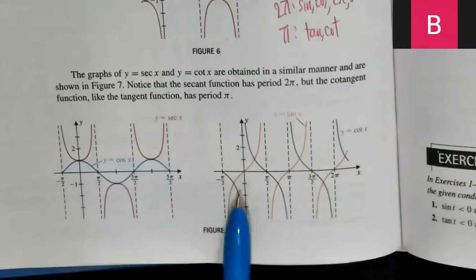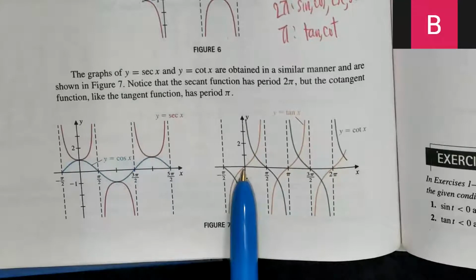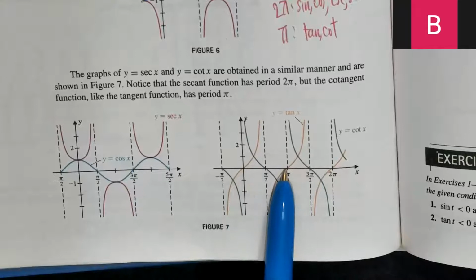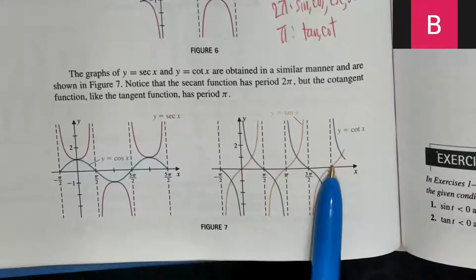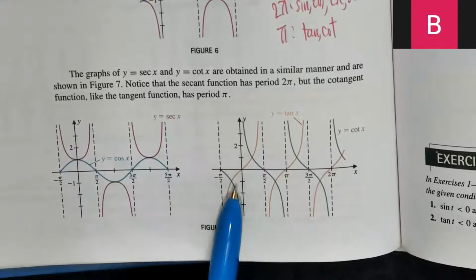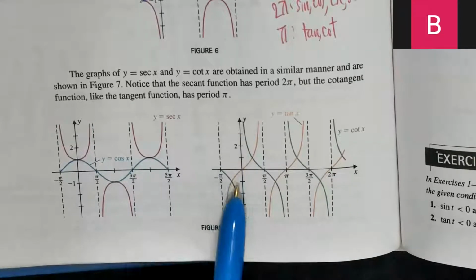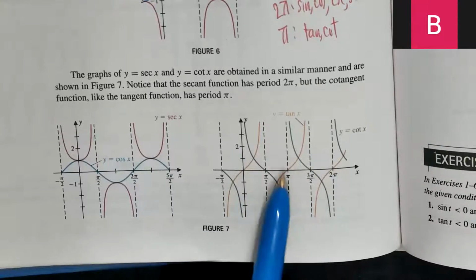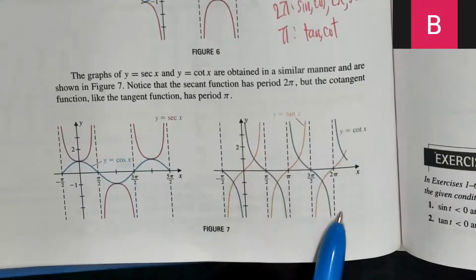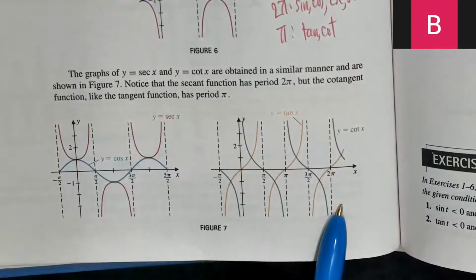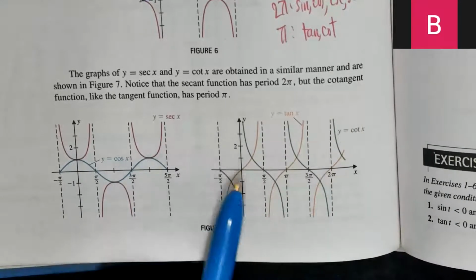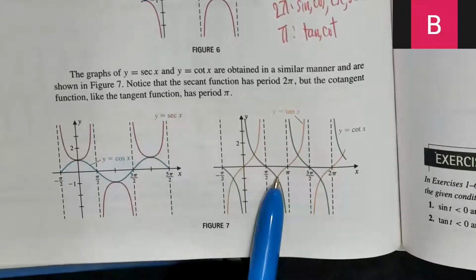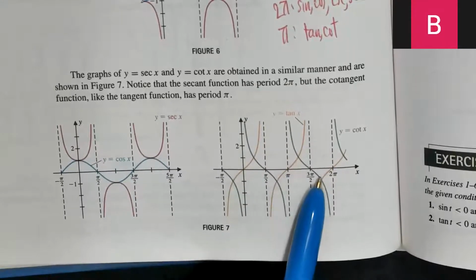Follow the same principle. If the tangent is 0, like there, so yellow touches the x-axis, yellow touches the x-axis, yellow touches the x-axis, then for the cotangent it's undefined. So notice right here, well, they didn't draw it, but there's a vertical asymptote, vertical asymptote, vertical asymptote. The graphs match at 1 and -1, and so on.